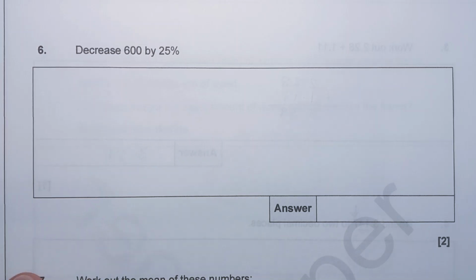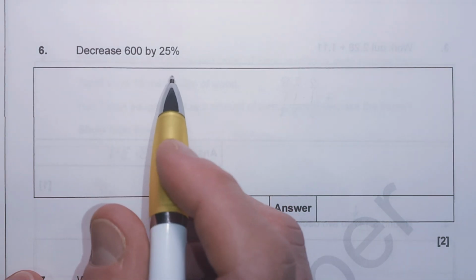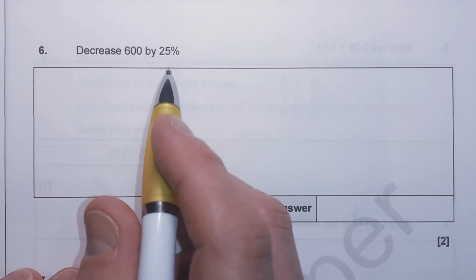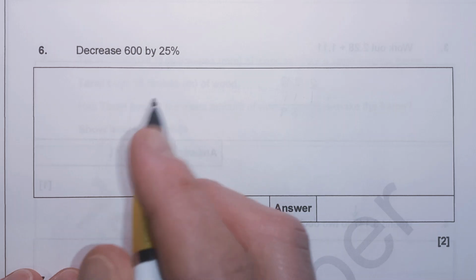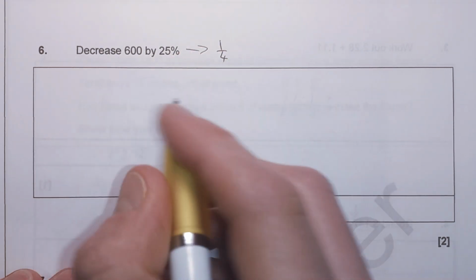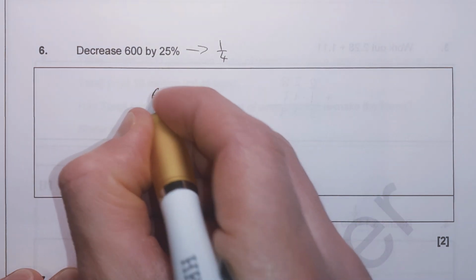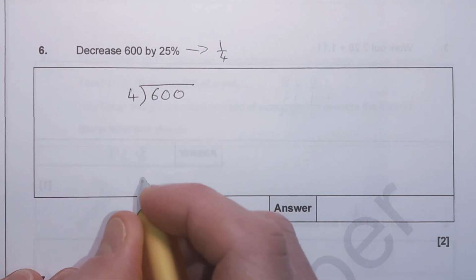Question 6. Decrease 600 by 25%. Okay, so we're going to work out what 25% of this is and then take it off. Well, 25%, we can do it a few ways. We can think, well, 25% is a quarter. So that's one way of doing it. So we can do a quarter of 600, or in other words, 600 divided by 4.